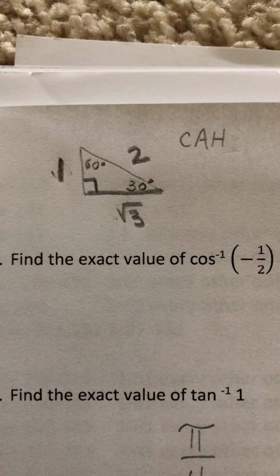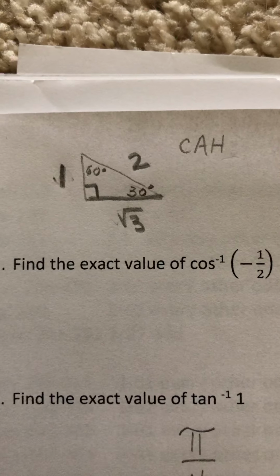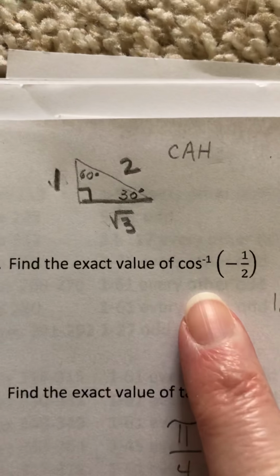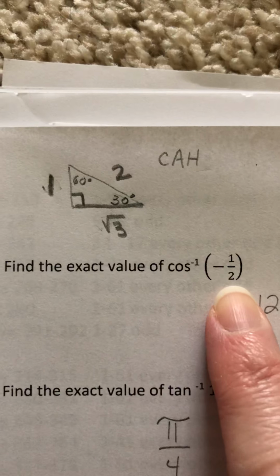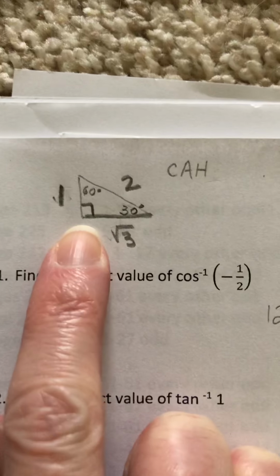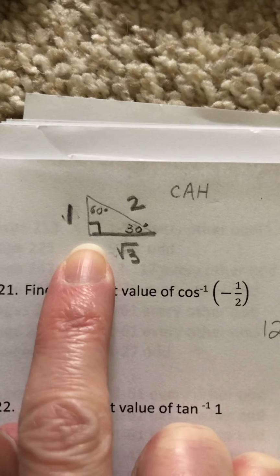Review for Pre-Calculus Chapter 4 test, last page. Find the exact value of the inverse cosine of -1/2. So first we need to use our 30, 60, 90 right triangle.